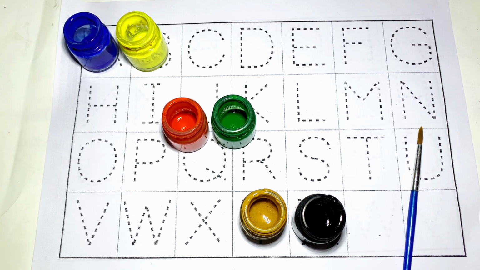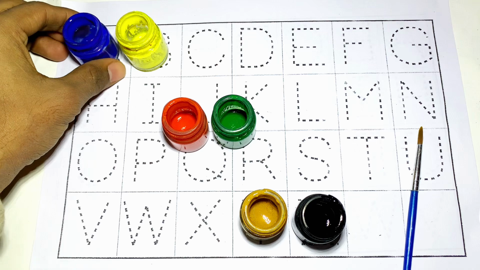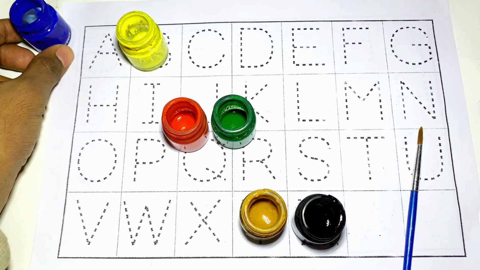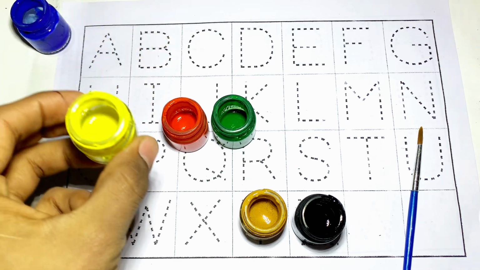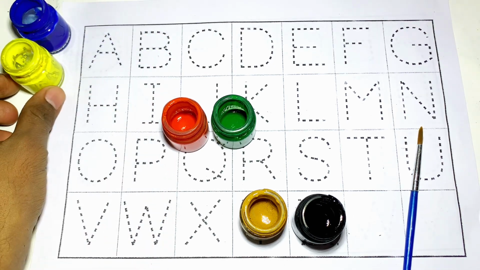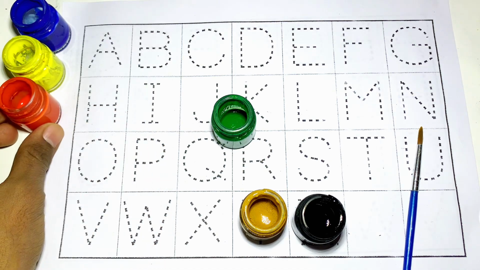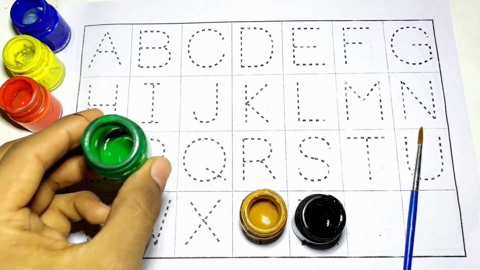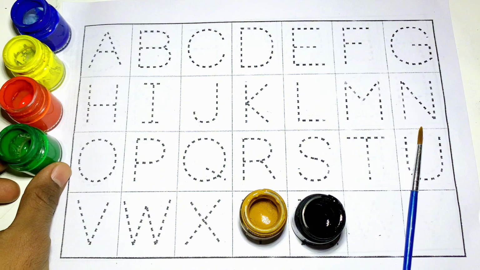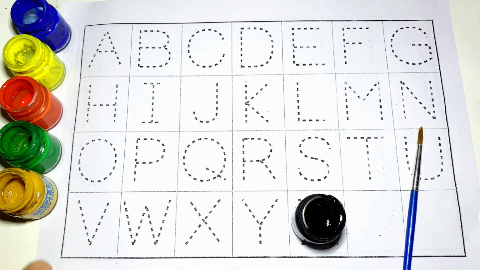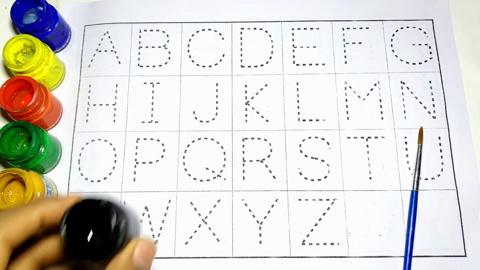Today we learn capital letters, alphabets A to Z. Colors name: blue color, yellow color, red color, green color, yellow color, black color.